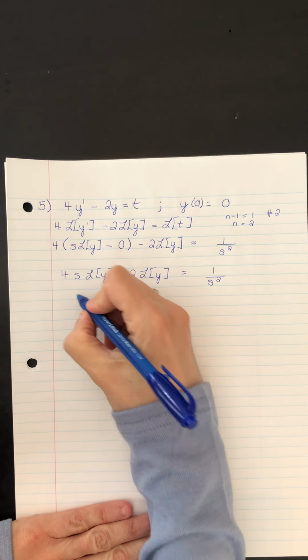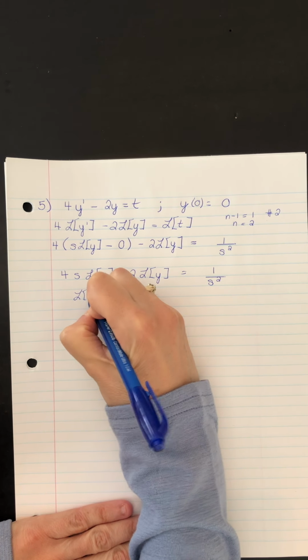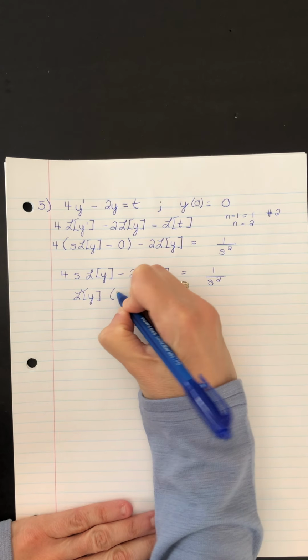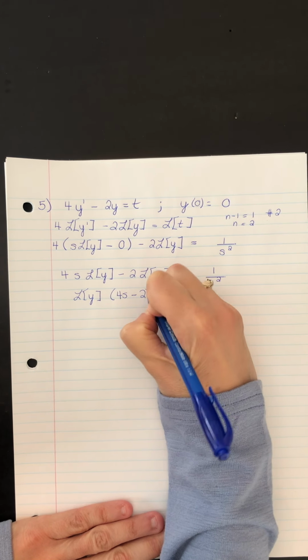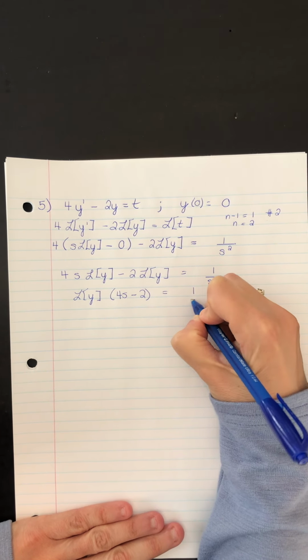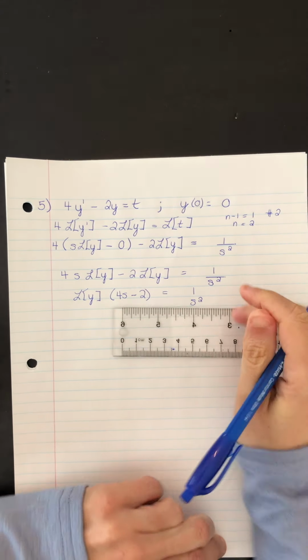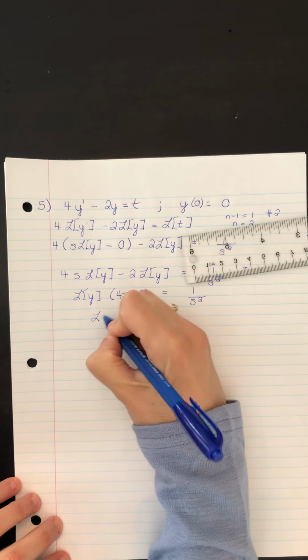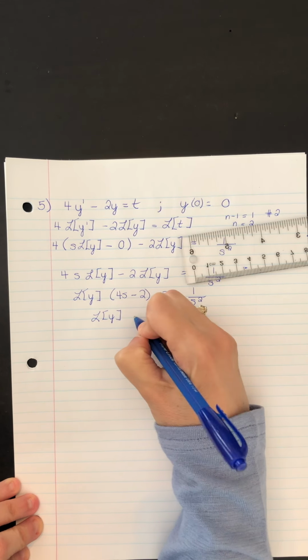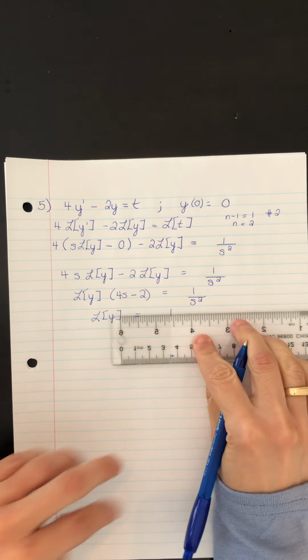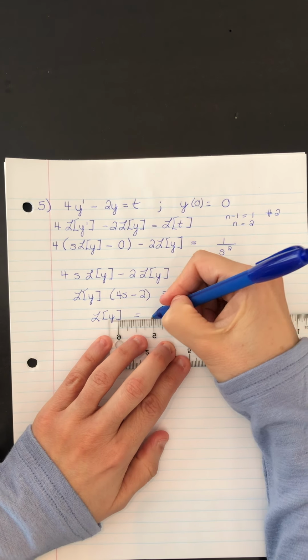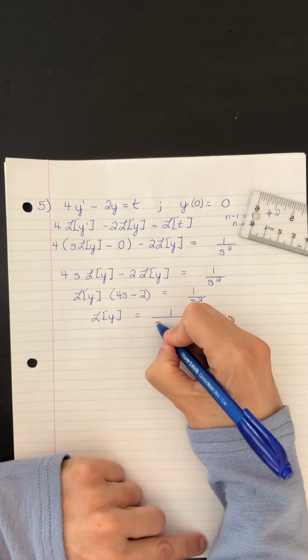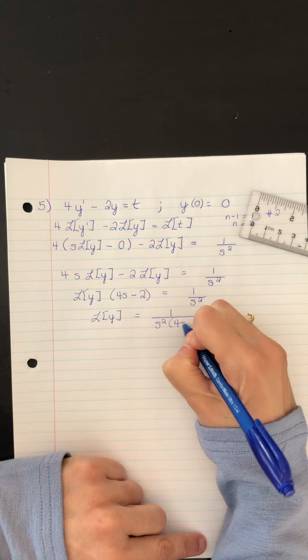Common factor, 4s minus 2. Finally, divide. And we have a denominator that is now s squared times 4s minus 2.